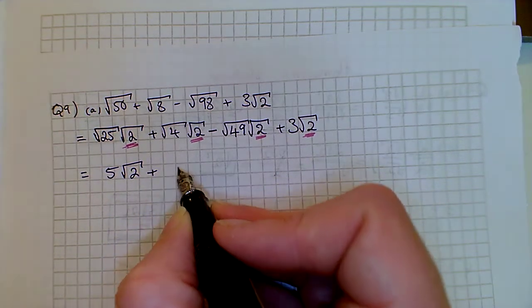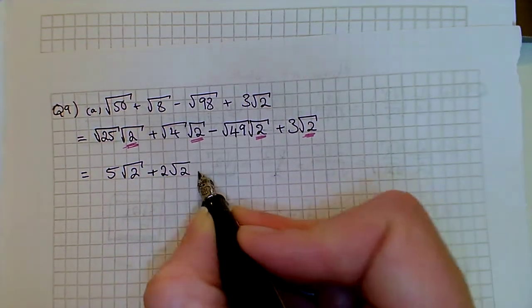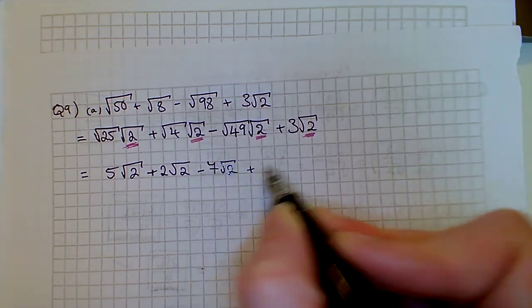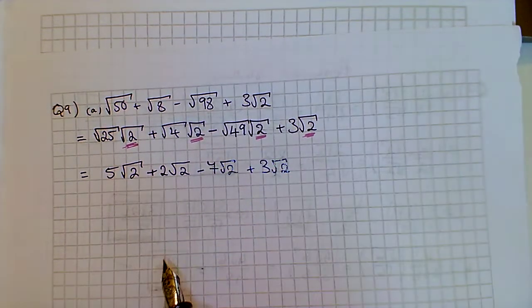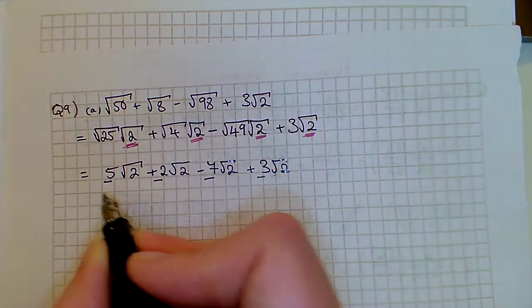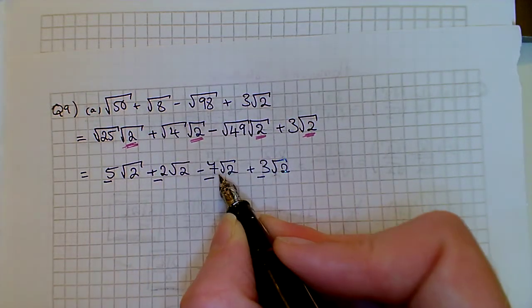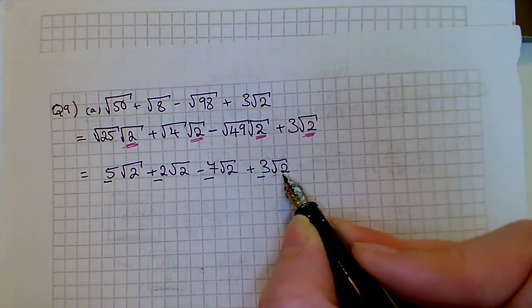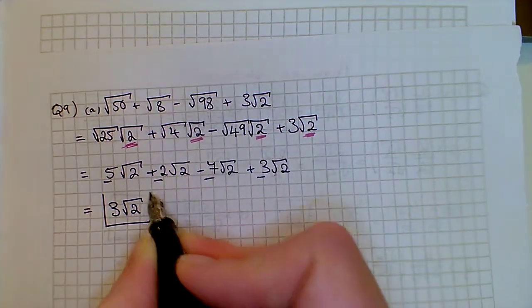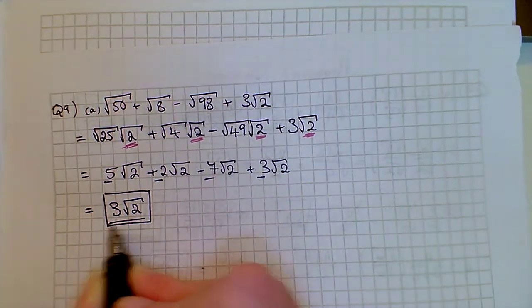plus square root of 4, 2 root 2, minus the square root of 49, 7 root 2, plus 3 times the square root of 2. And then I can just add and subtract all these numbers. 5 plus 2 is 7. 7 take away 7 is 0. Plus 3 is 3 root 2 is our final answer.